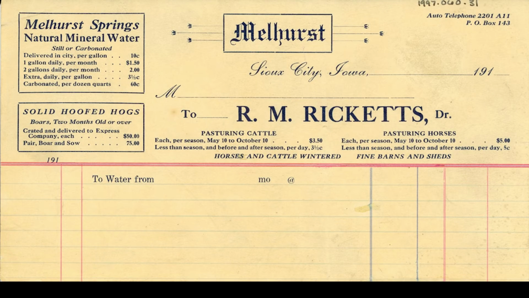Here's another invoice for the Melhurst Park, and you can tell they were running that more as a place you could pasture your cattle. You could rent land to do that, and they also sold certain types of hybrid cows and hogs and things like that, and they were still selling their spring water.